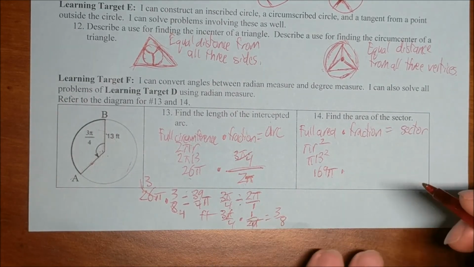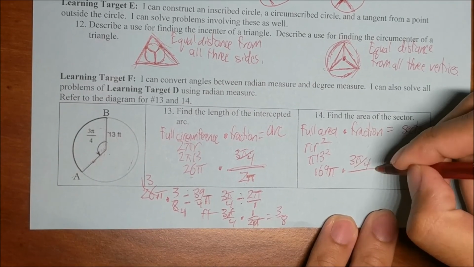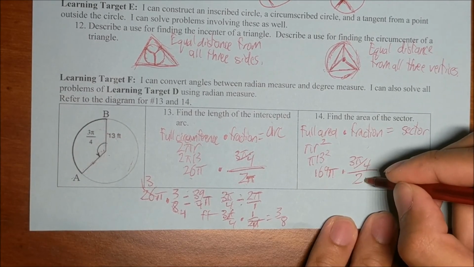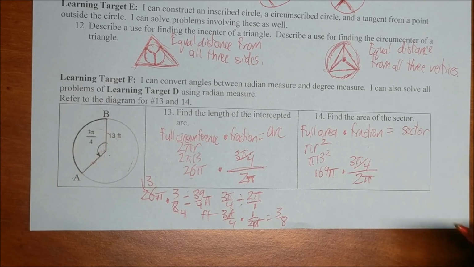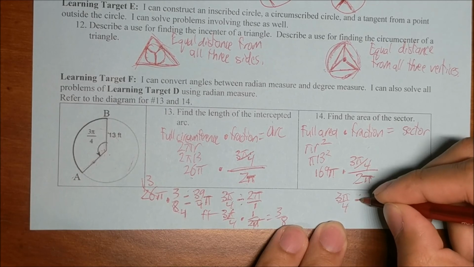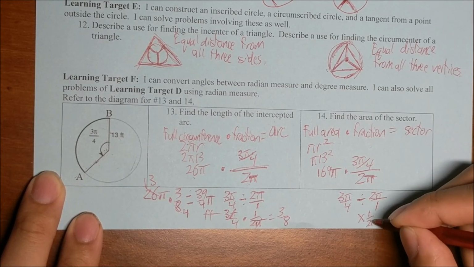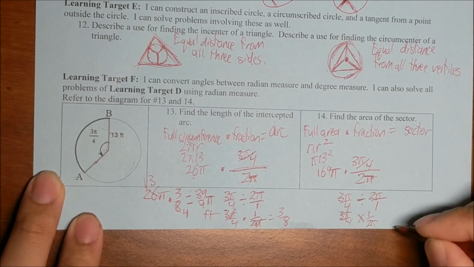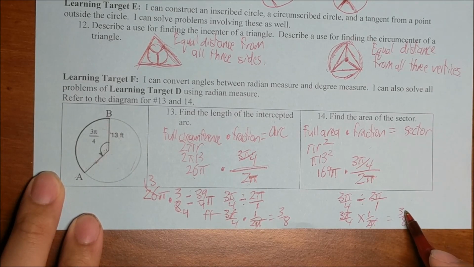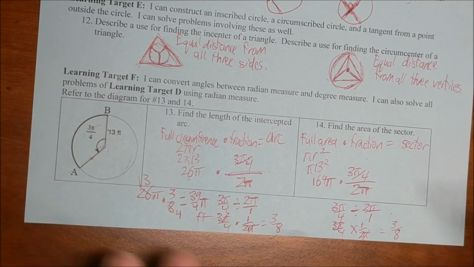Okay, so what fraction of the circle do we have? Our angle is 3 pi over 4. And that's out of the full circle in radians, we know is 2 pi. So simplifying this fraction, we multiply by the reciprocal of the second number. Okay, so we get that the fraction of the circle we actually have is 3/8 of it.